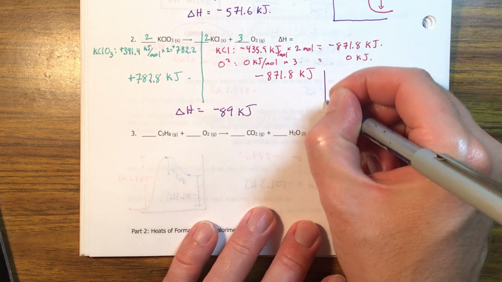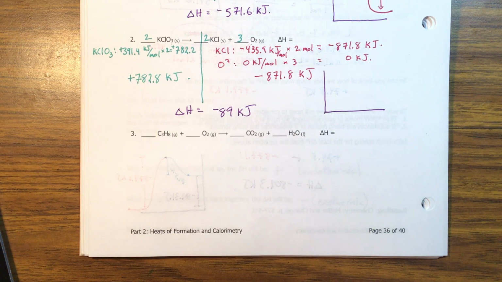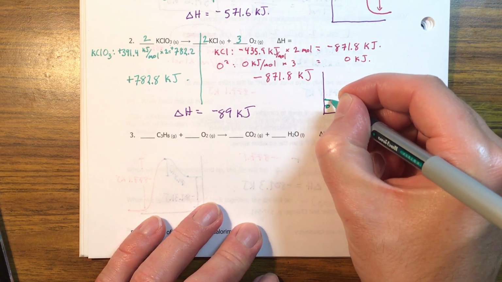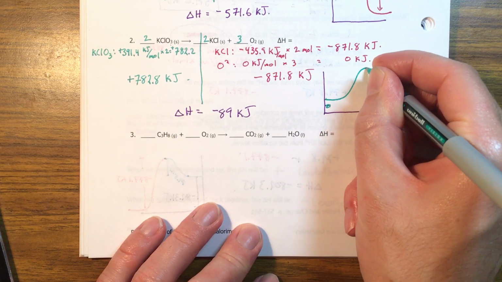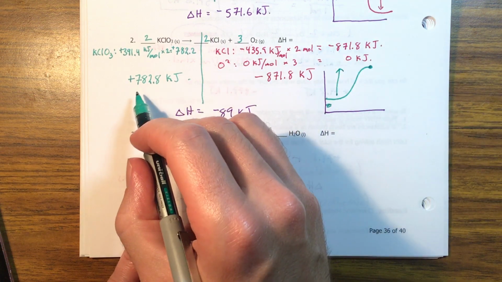Let's sketch out a reaction pathway. All right, so we start with our reactants down here somewhere. No, maybe not quite down there. Down here. They go up to our activated complex. How much did they go up? They went up this amount.